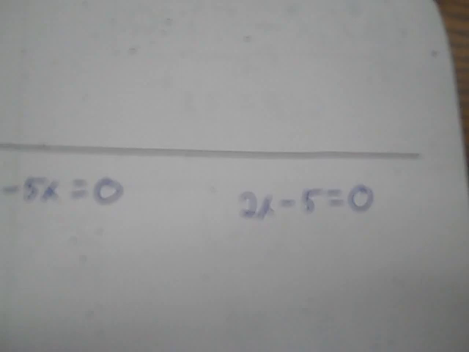Okay, so F1, negative 5x equals 0. Then F2, 2x minus 5 equals 0. So I dot the x, circle, dot the x, circle. Here I'm just dividing every time. And that's 0, so I get 0 for an answer. And here the opposite of minus 5 is plus 5. So 2 dot x equals 5. And then I divide by 2. That's a decimal. Who cares? 5 divided by 2 is 2.5.